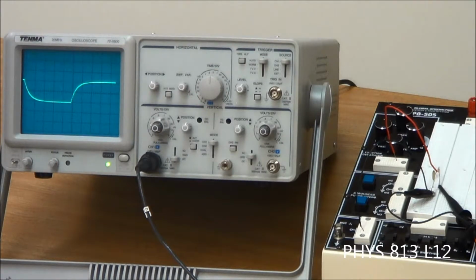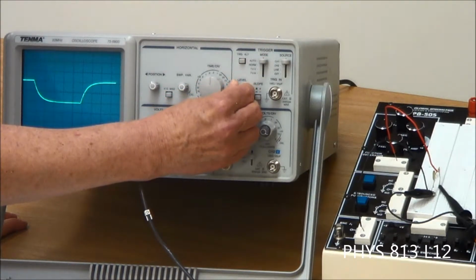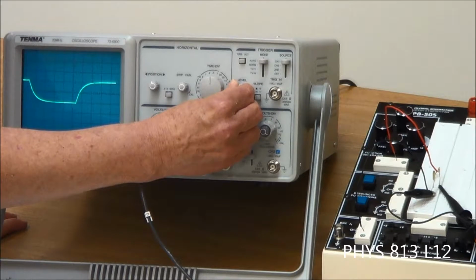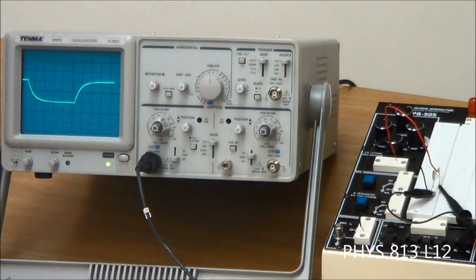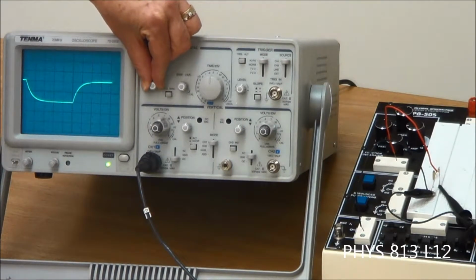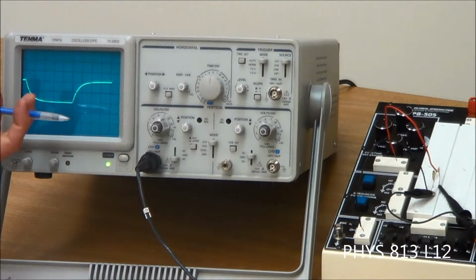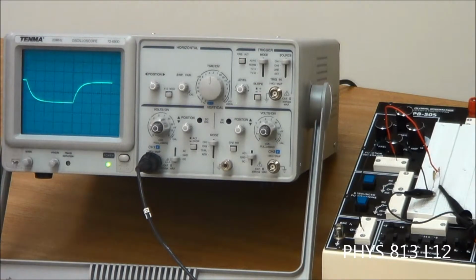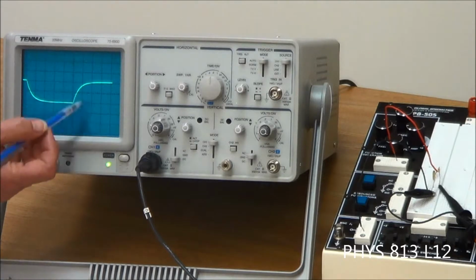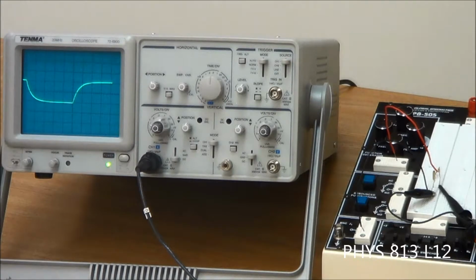So what we're going to do is, and when you do this, you need to position this very carefully. I needed to change the trigger a little bit so it's not wiggling. Okay, position. We want to position this horizontally so that that corner is at the intersection of a vertical and horizontal line. Now, it doesn't have to be right there in the middle. It could be at any of those, because you're going to count squares.